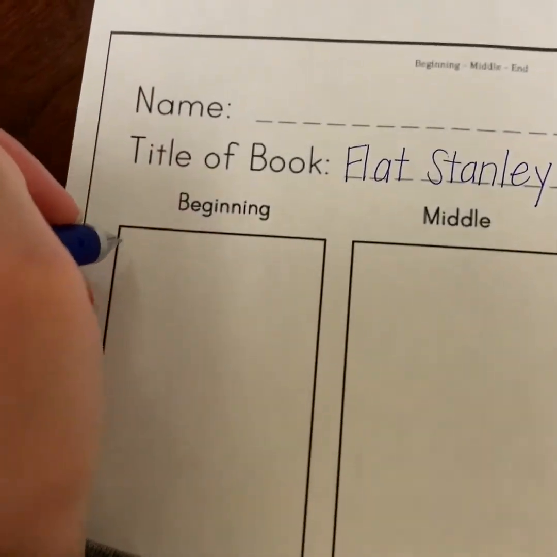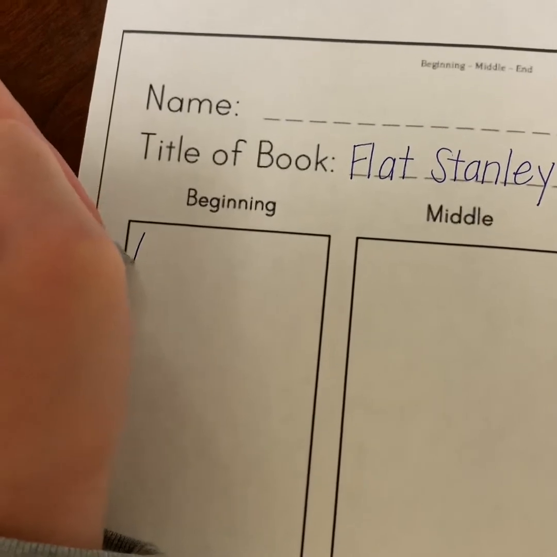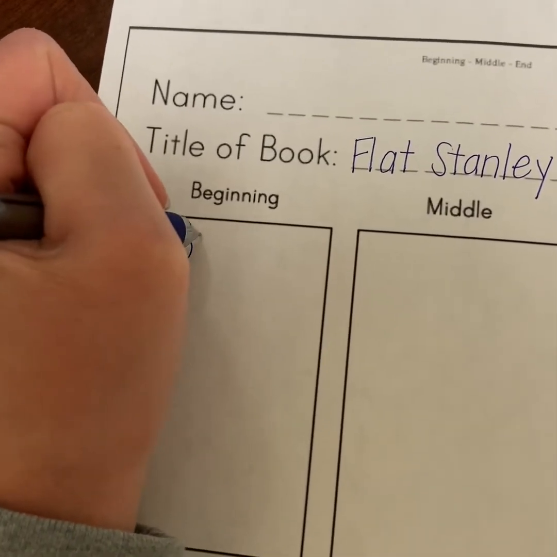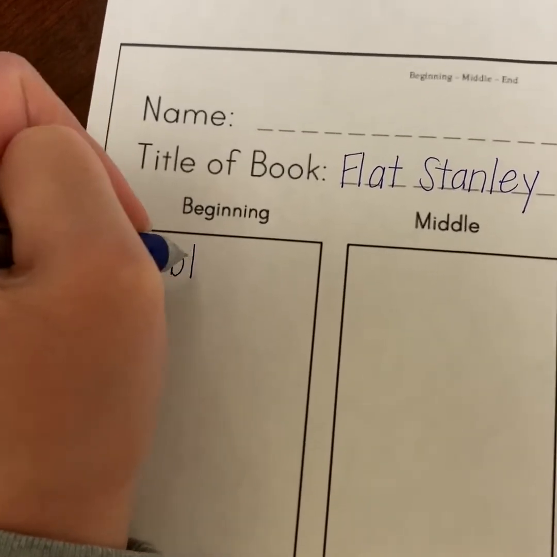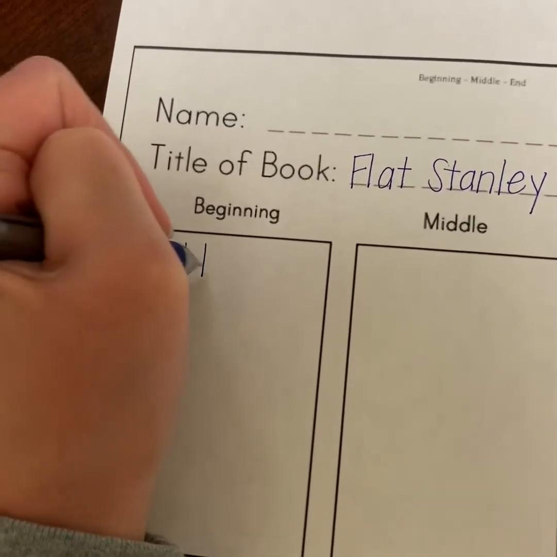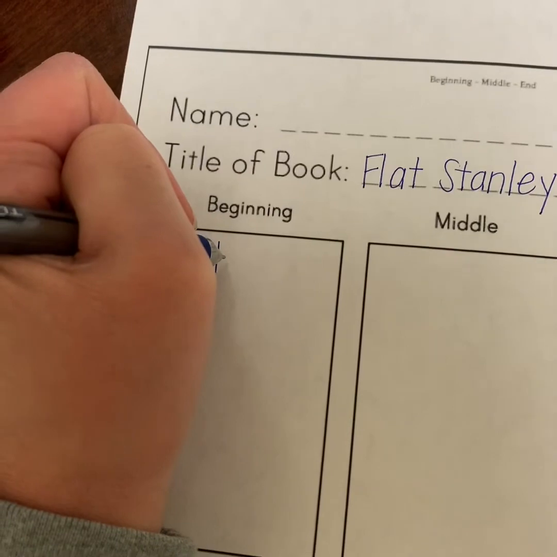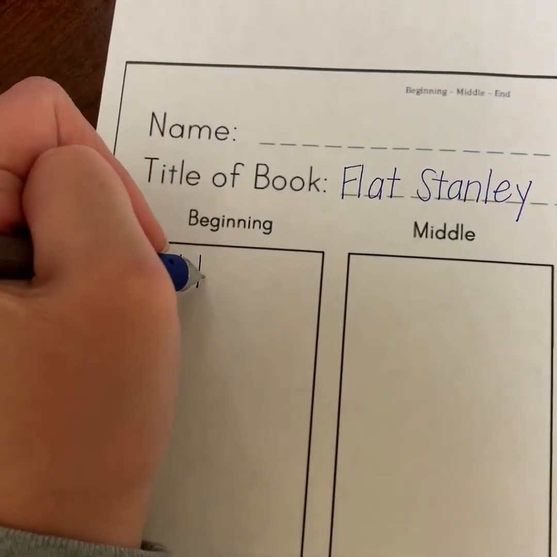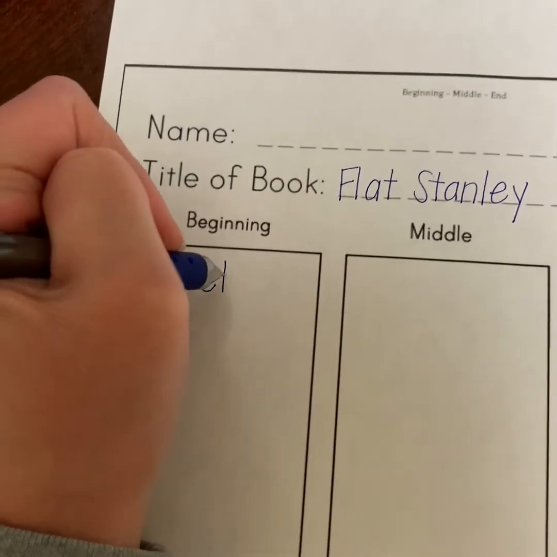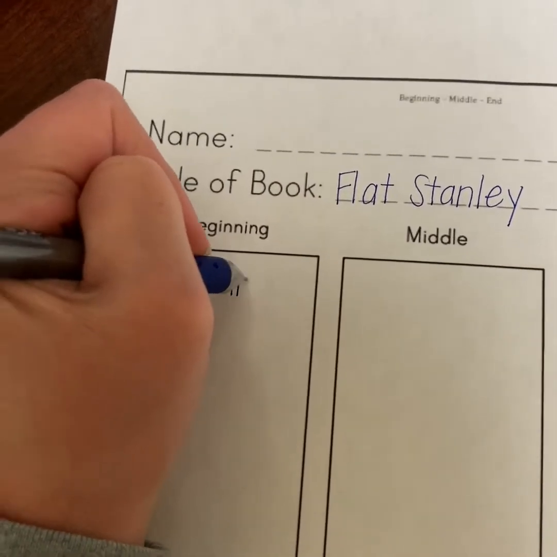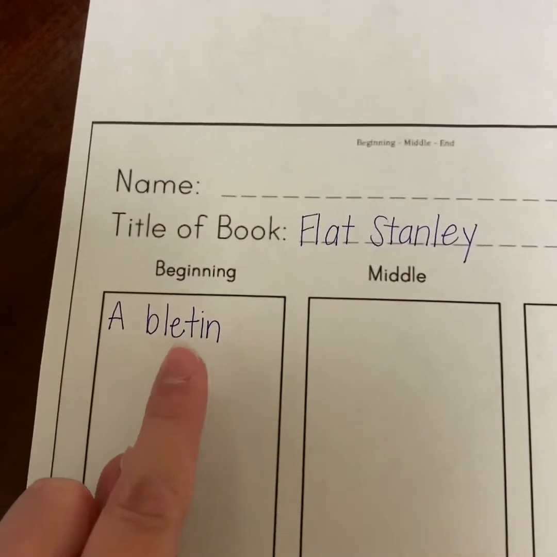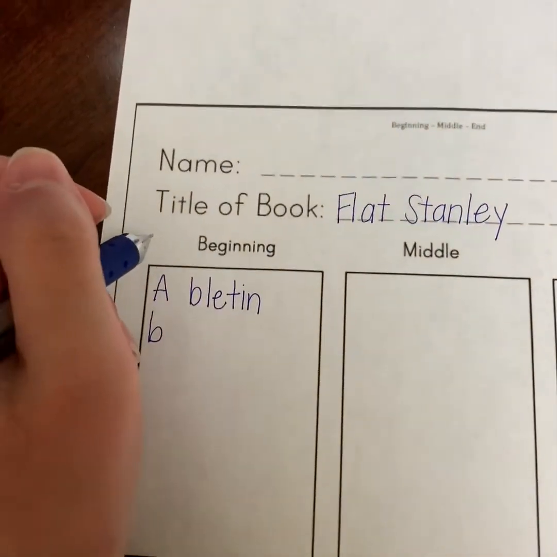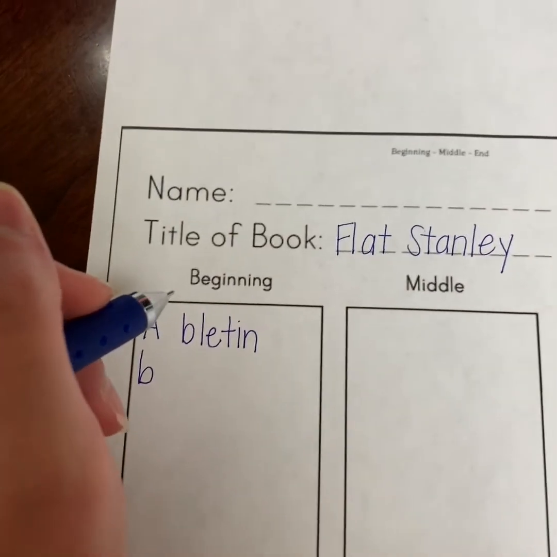The bulletin board. Bulletin. So how would I stretch that? Bulletin. We know in is a sight word. Bulletin. Ord. Ooh, ord.